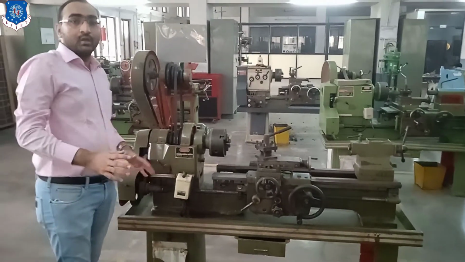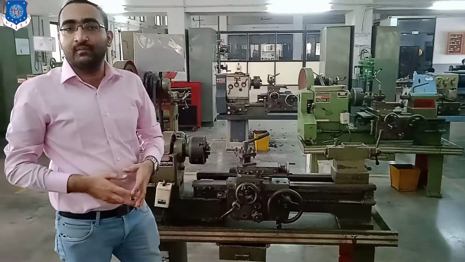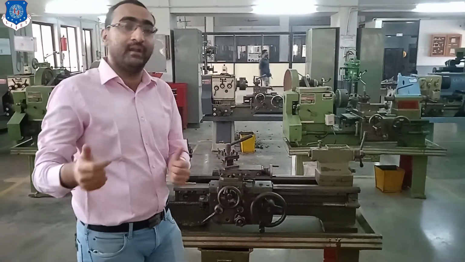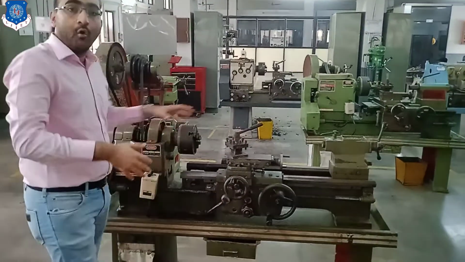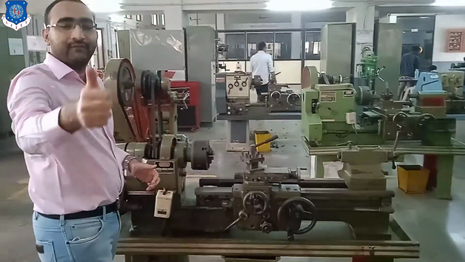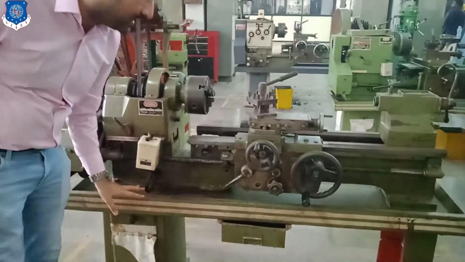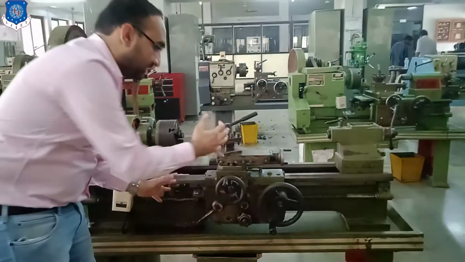So now we will be studying the different parts of the lathe on this particular lathe machine. As we have seen in the presentation, the different main parts of the lathe machine, now we will see them on a particular lathe machine. Starting with our first one, that is known as the bed of the lathe. This is the bed of the lathe, which takes all the load of this lathe machine.